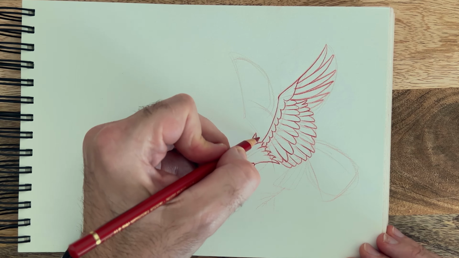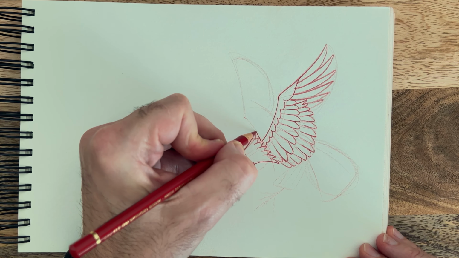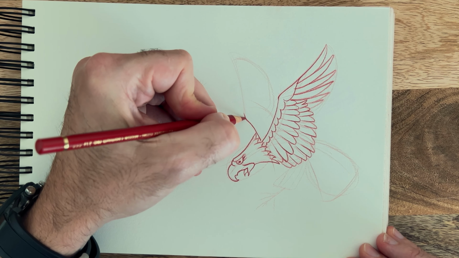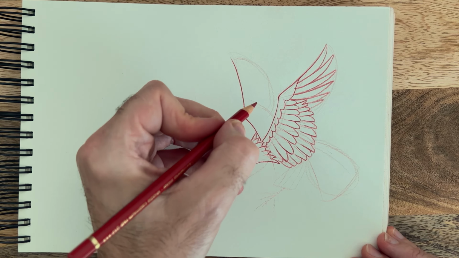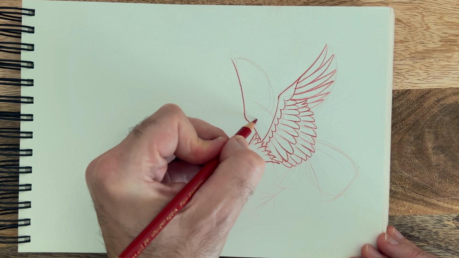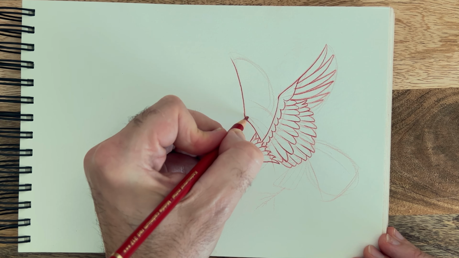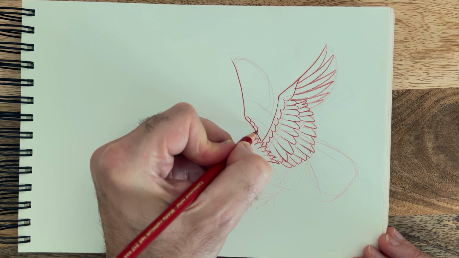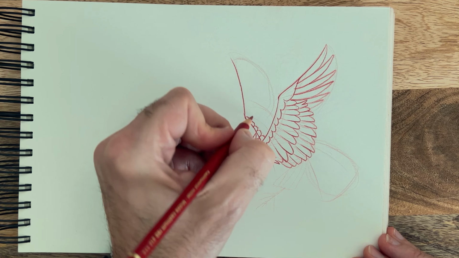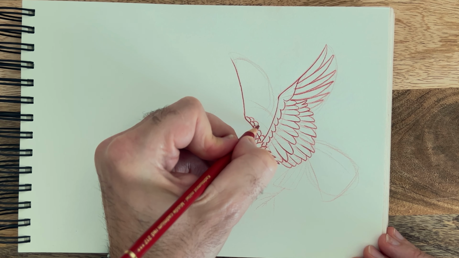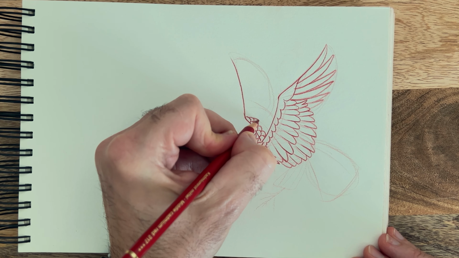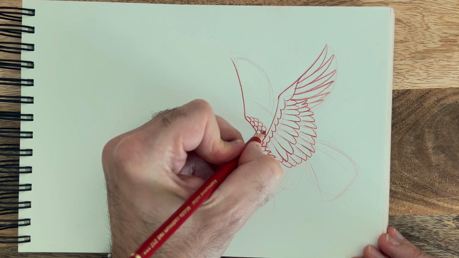Same idea with the far wing. Again, everything is slightly smaller because it's further away. And because you're seeing the top side of the wing versus the bottom side of the wing, the feathers are just slightly different. So again, break the wing down into groups of feathers. And since this is the top, it just has some little semicircle curves to show the slightly different feathers.